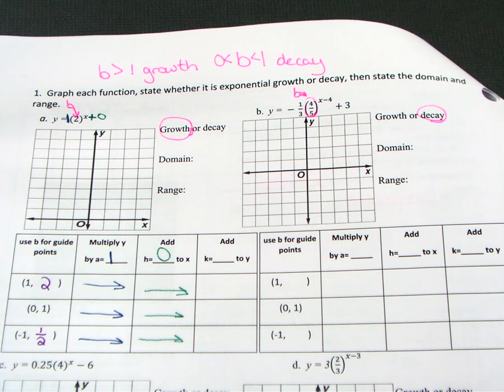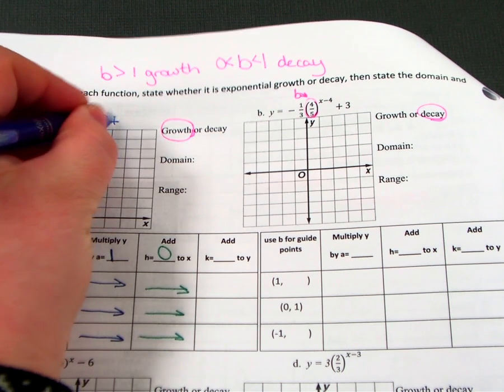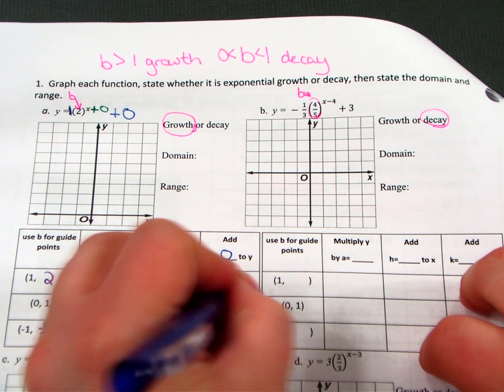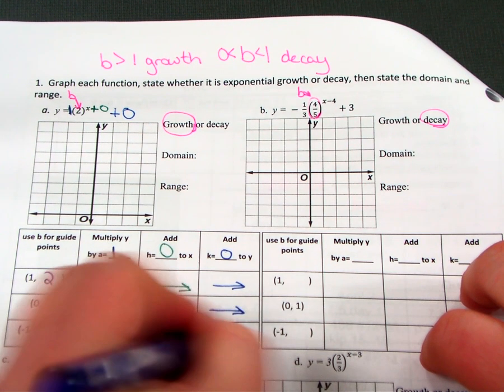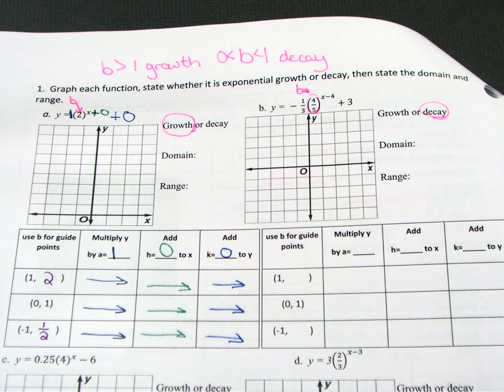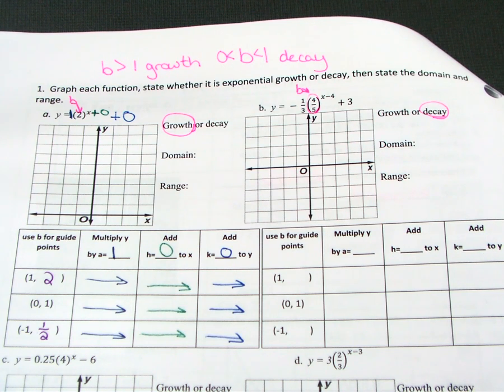And then we need to identify our K value. And our K value actually comes from a number being added or subtracted outside of the exponent and the base. Again, there's nothing there that's being added or subtracted, so our K value is also 0. So I'm going to just draw arrows to represent that nothing happened in this column as well. So don't worry, we are going to jump into some that have some transformations applied to them, but this first one did not, just to kind of get our feet wet.